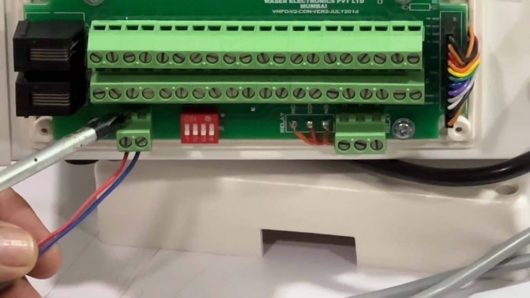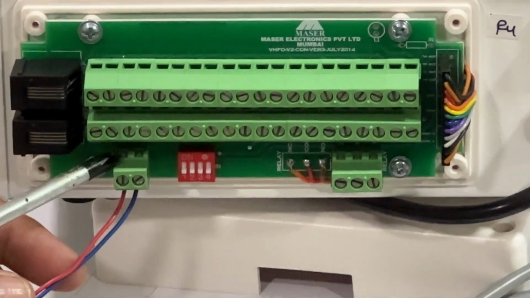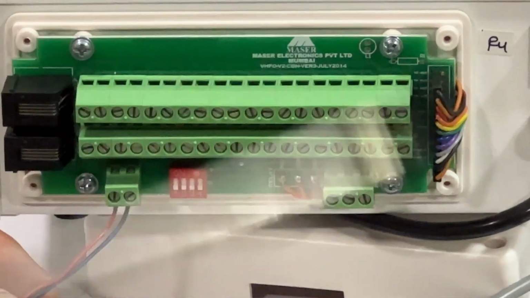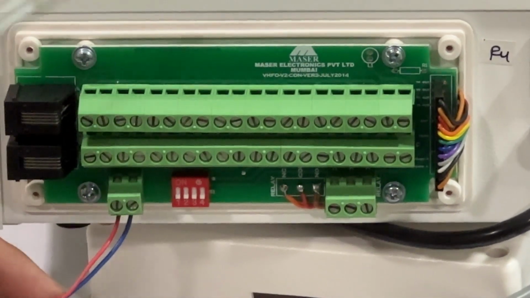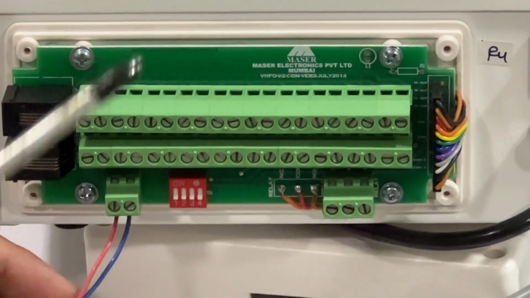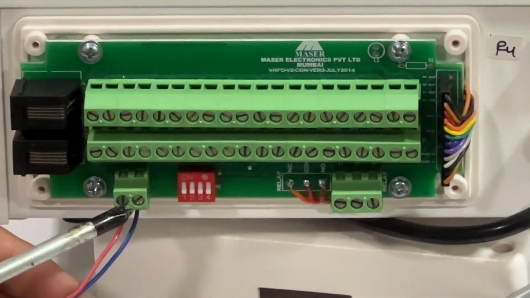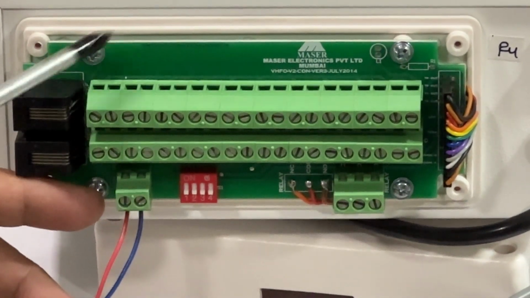In this connection you can connect up to 24 transducers, from 1 to 24 as per your requirement, but a maximum of 24. Minimum you can connect 1, 2, 3 also, no issue. And dedicatedly also. What is a dedicated connection, again I will explain. In a dedicated connection, from each transducer each wire will come over here.